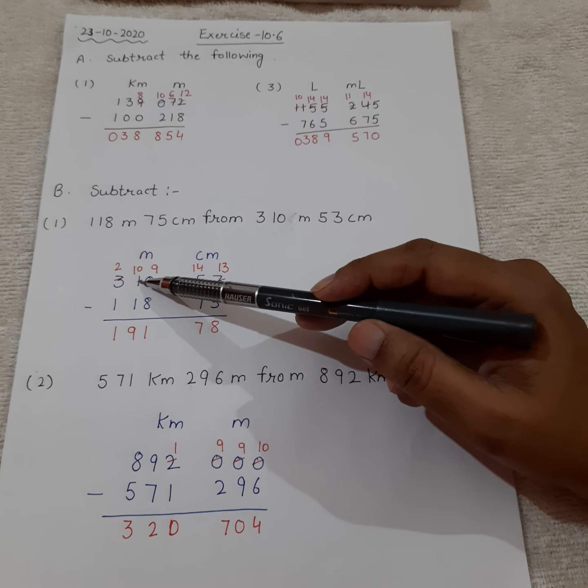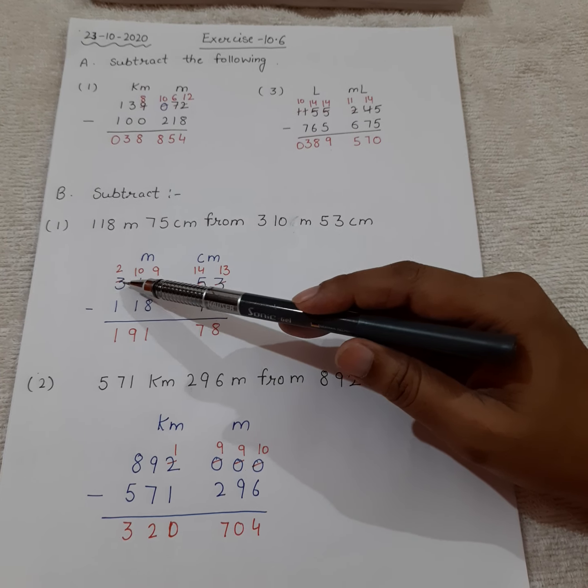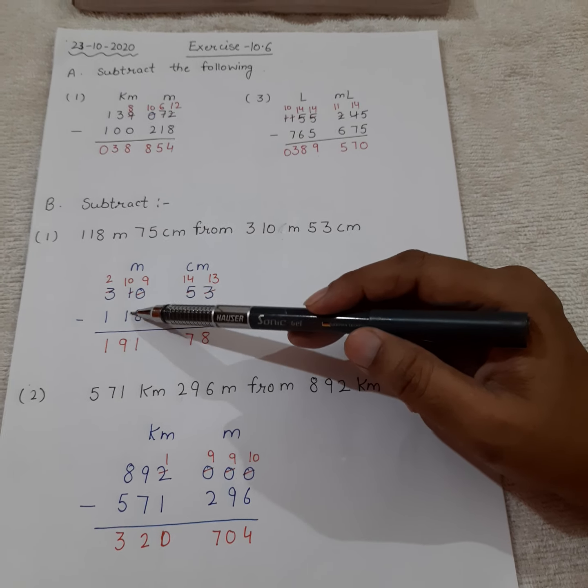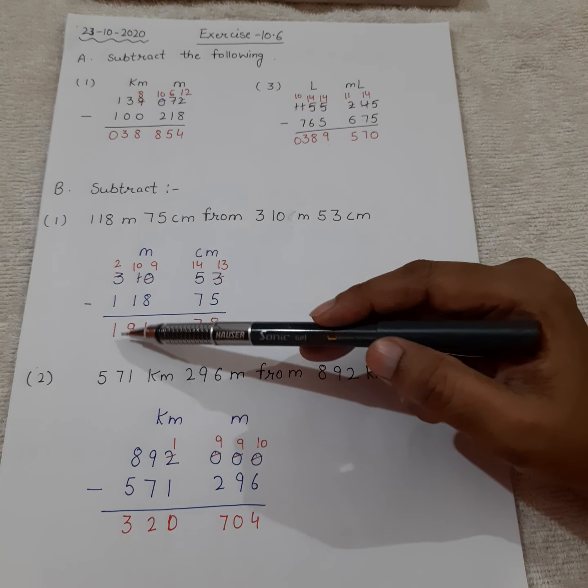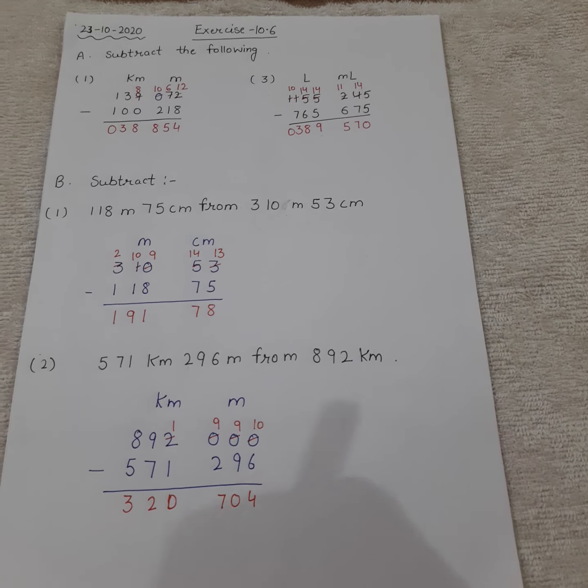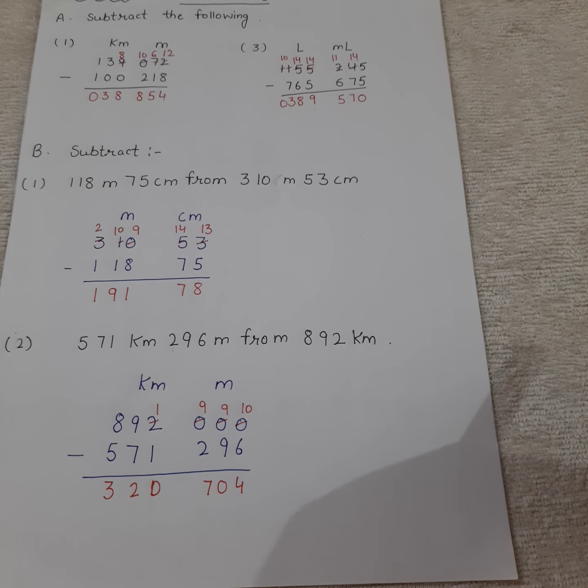Here 1 gave borrow, here 0 left. Again 0 will take borrow from this 3. So this is 10 now. 10 minus 1, 9. And here 2 minus 1, 1. Please keep this concept clear, how to subtract.